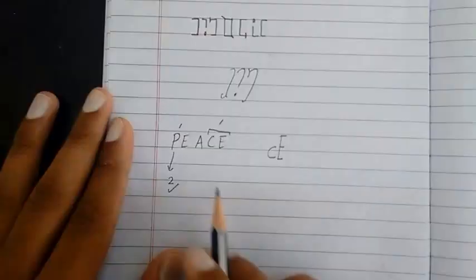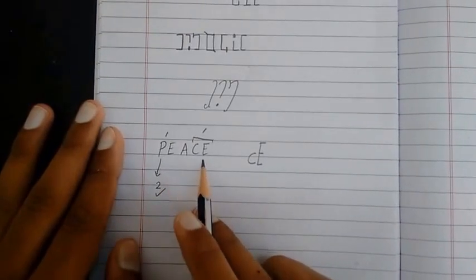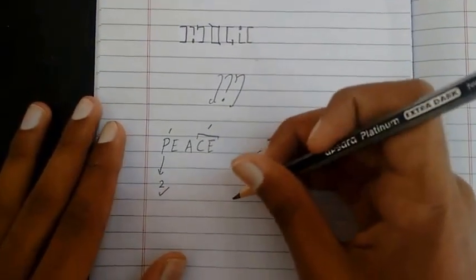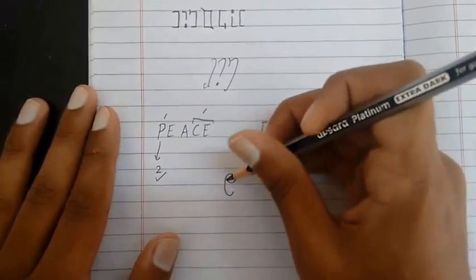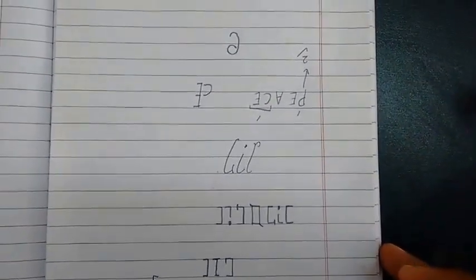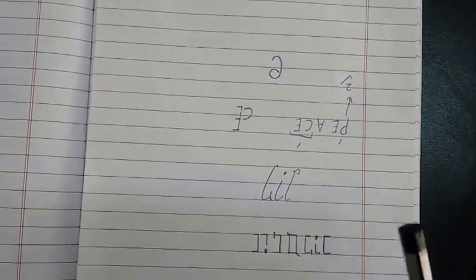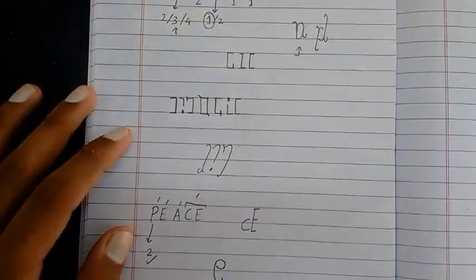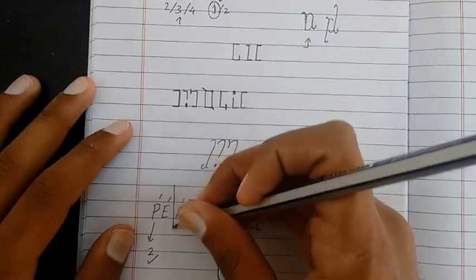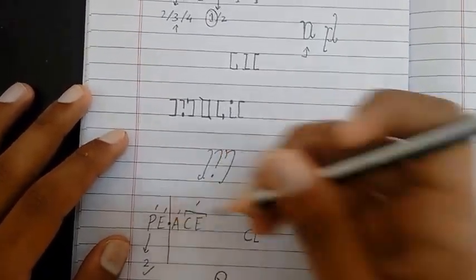What we have is an E and an A. Now with E and A, we have a very unique way of writing E like this, such that it looks like an A when flipped. So in this case, we've grouped E and A, and the point of symmetry for this ambigram is somewhere here.